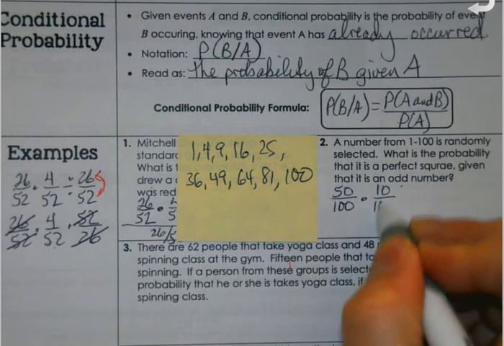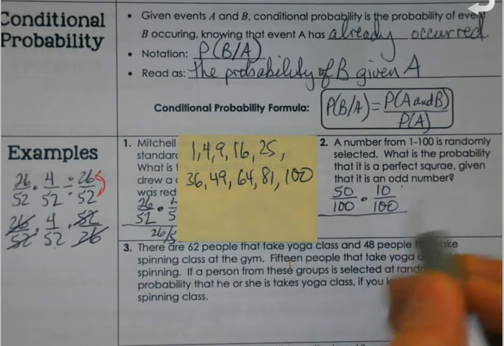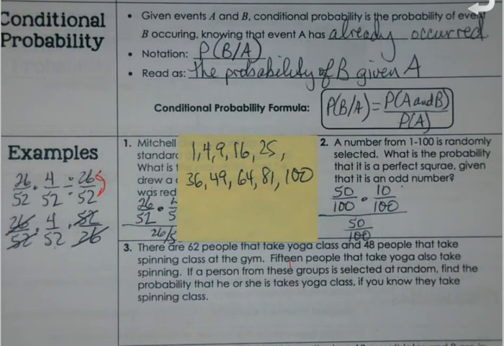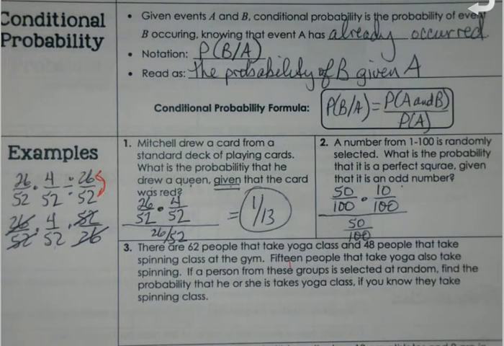So again, if I'm sticking straight to the formula, that's my probability of A and B. Multiply those together. Divide by the probability of A. And I think you're going to start noticing a pattern develop here. You're like, wait a minute. Are you looking for an odd number perfect square? That is basically, well, what's the probability? We're basically looking for an odd perfect square.